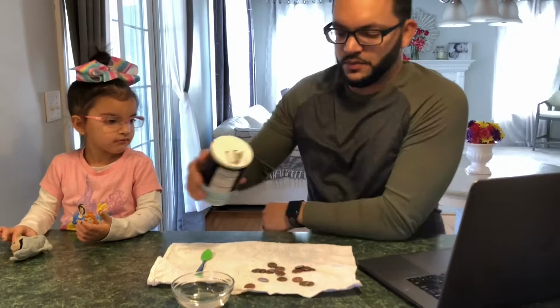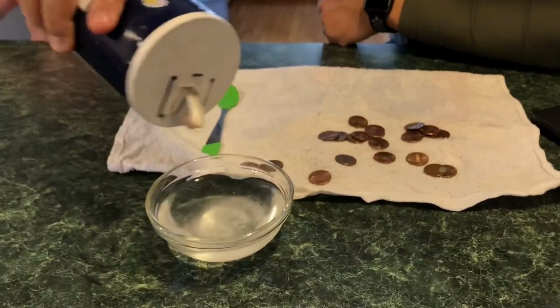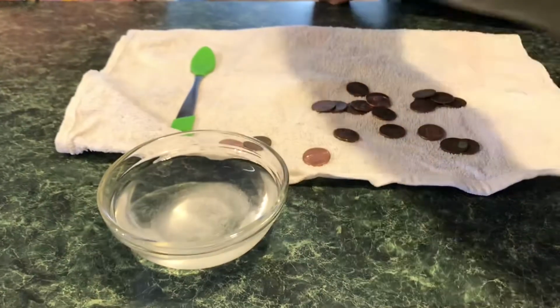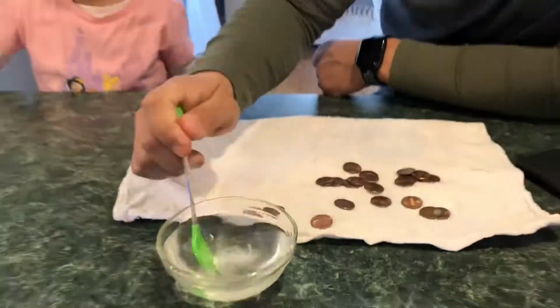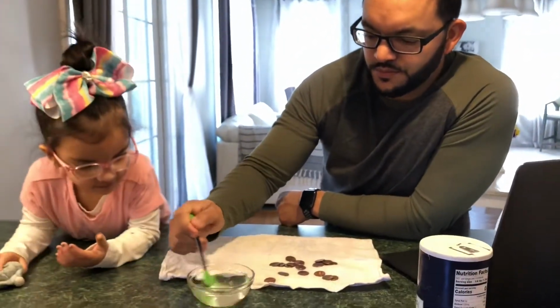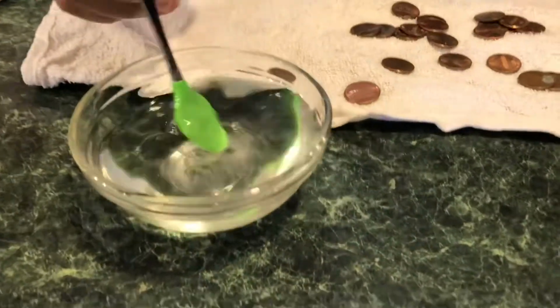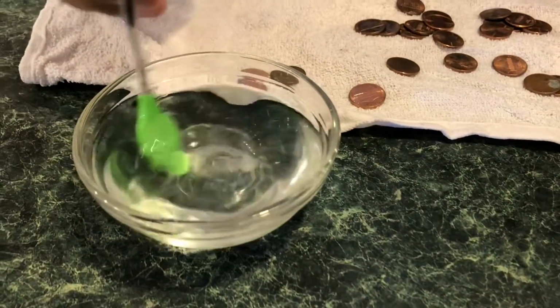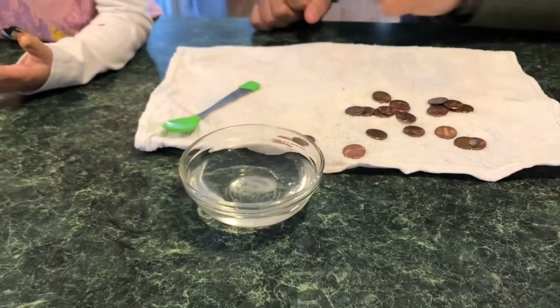Next, we're going to put some salt in. And we're going to stir it up. And this is essentially going to allow an oxidation process of these pennies when we throw them in.